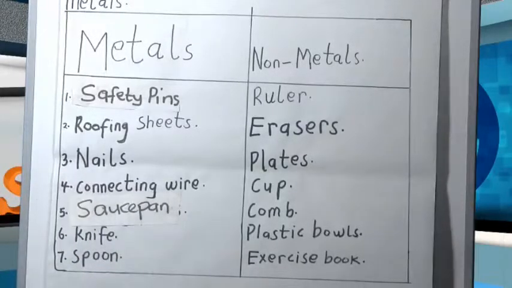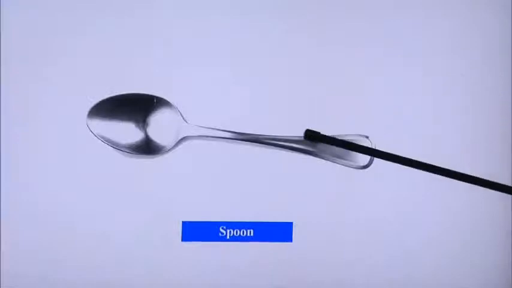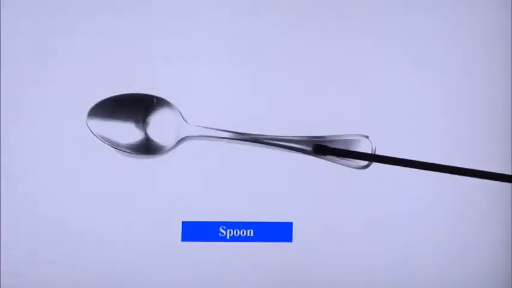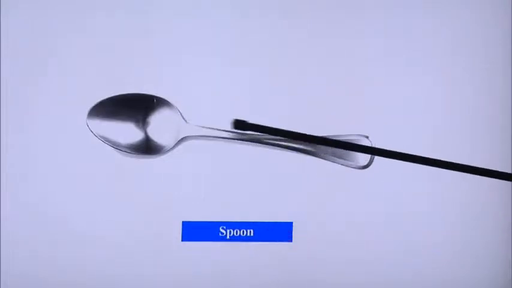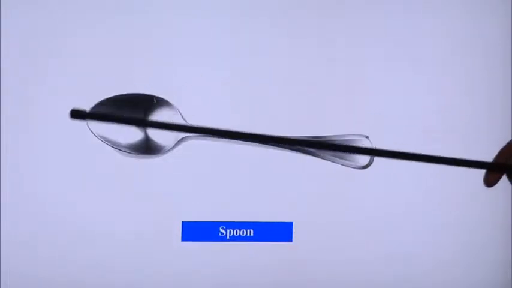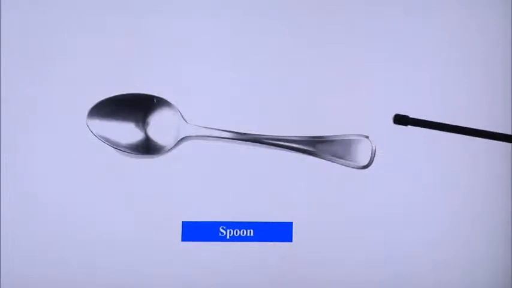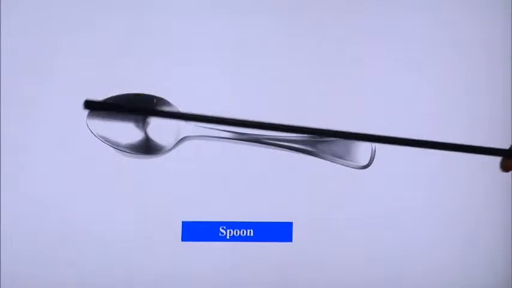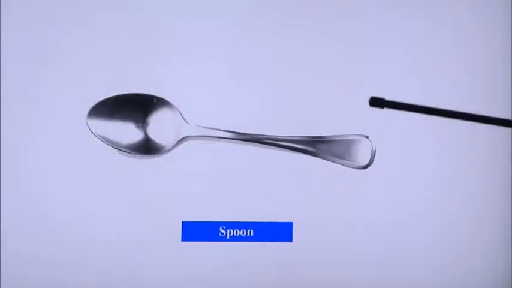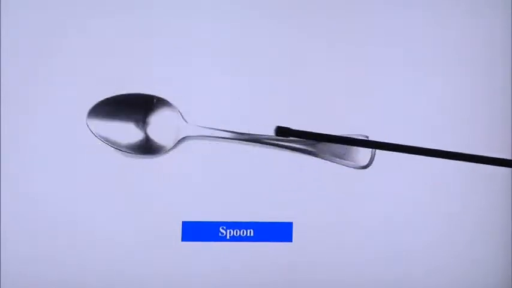Let's have a look at the picture of a spoon on our screen. Now this is a spoon. It's made from what? Metal. So a spoon is made from metal. We use the spoon to do what? To eat. We can also use it to take our medicines.